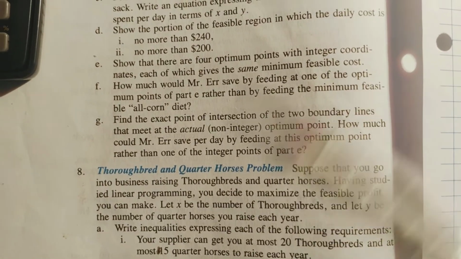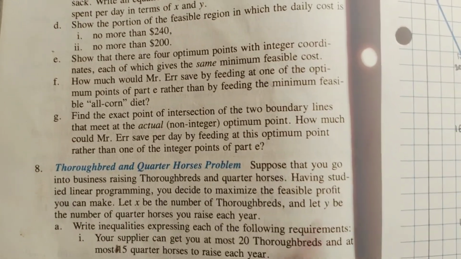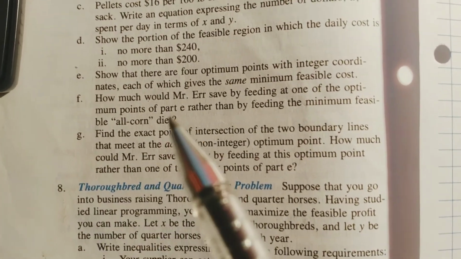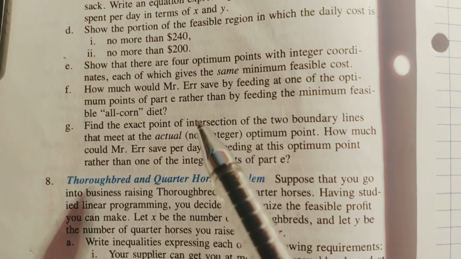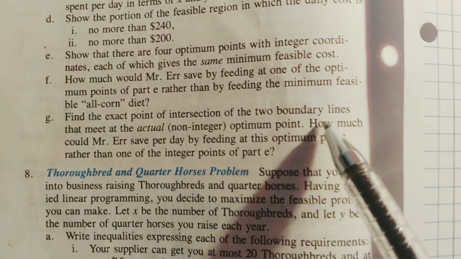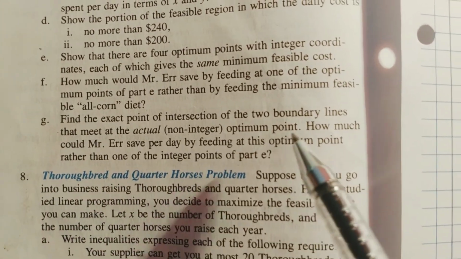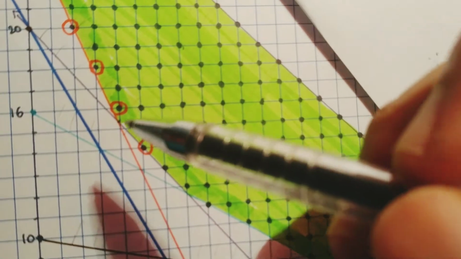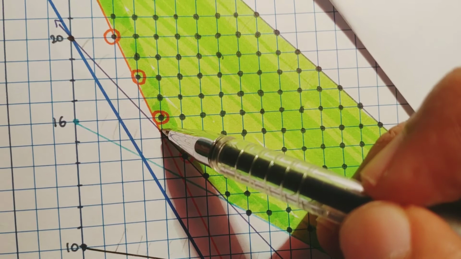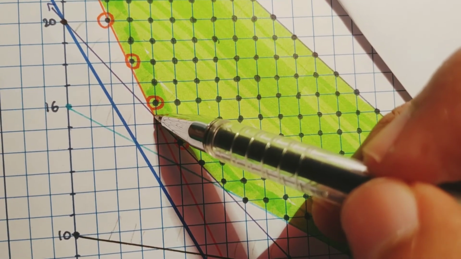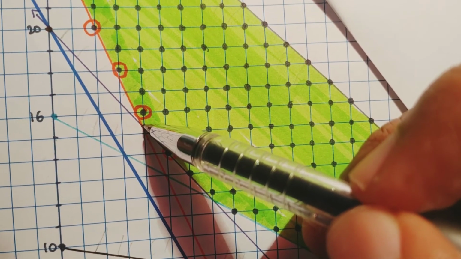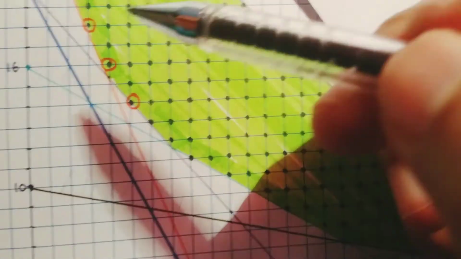So to answer the other questions, you can refer to the image that I shared with the complete answers for these problems. But I just want you to notice that to answer G, find the exact point of intersection of the two boundary lines that meet at the actual non-integers optimum point, it means we are referring to this one. Since when you slide the testing line, this is actually the first pair that it touches, if we consider non-integers as the answer.